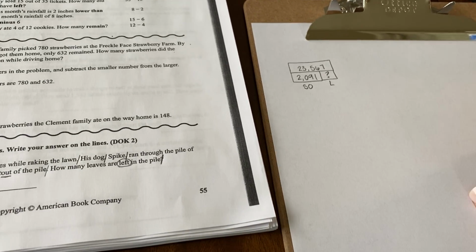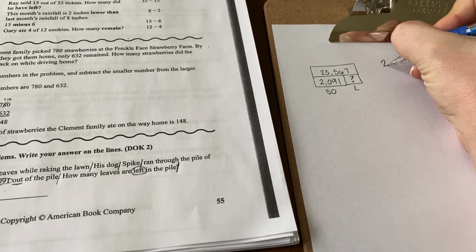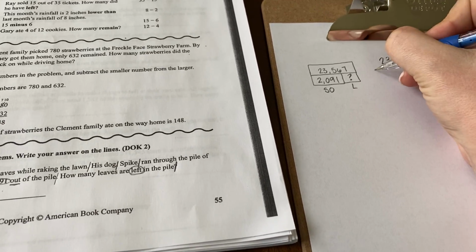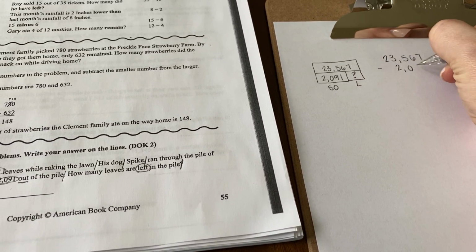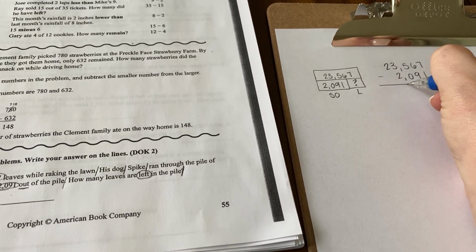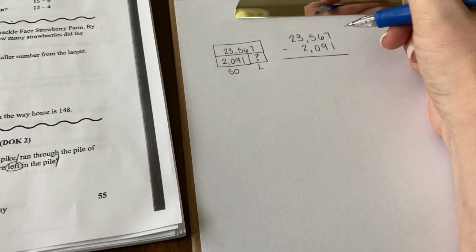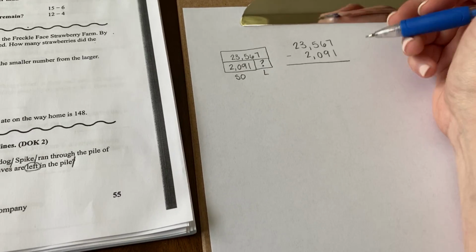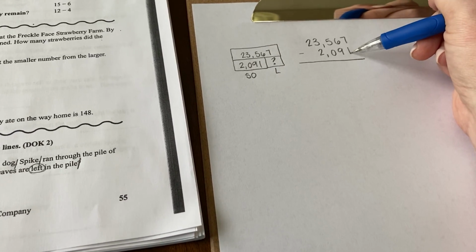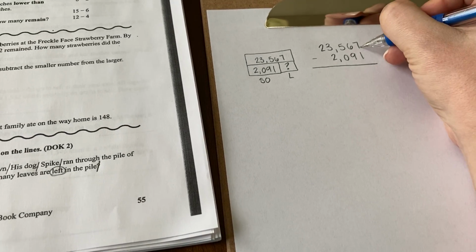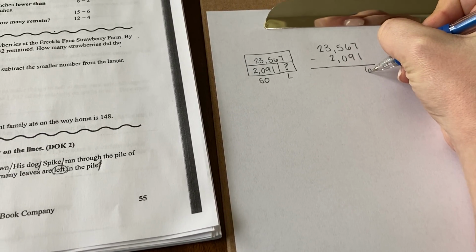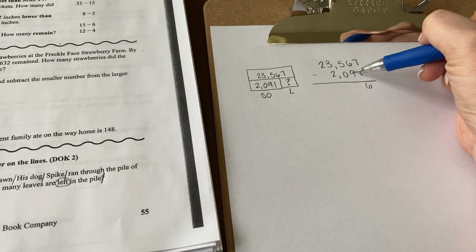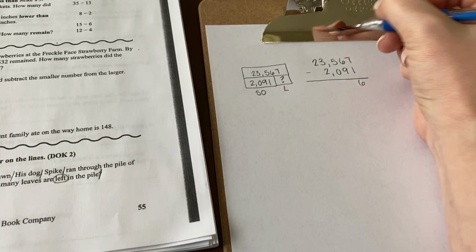So let's go ahead and write that as a number sentence. 23,567 minus 2,091. Okay, so just like before, we need to ask ourselves if we can take away from the digit at the top. If we have 7 cookies, can we take away 1? Yes. 7 minus 1 is 6. If we have 6 cookies, can we take away 9? Nope. So we need to go next door to our neighbor and borrow some cookies.